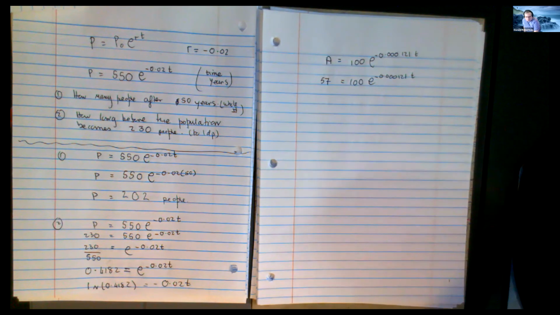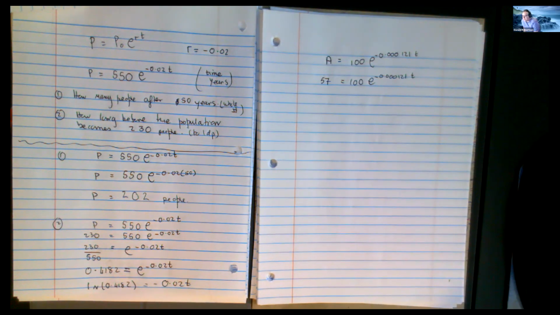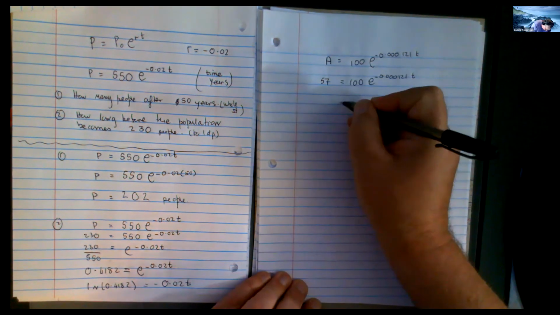I can tell you how old that piece of wood is, right? So what they do is they take the piece of wood, they put it in a machine called a mass spectrometer, and the mass spectrometer does its clever stuff. But what it does is it pops out a number and it says it's got 57% of carbon 14, right? It should have 100%, but it's lost some. Divide both sides by 100.